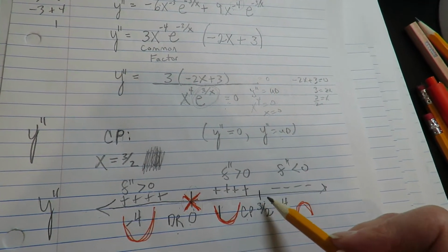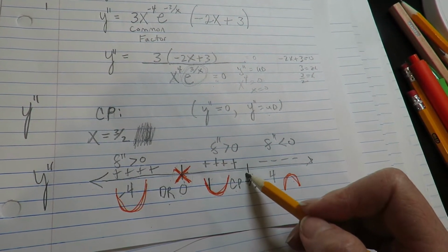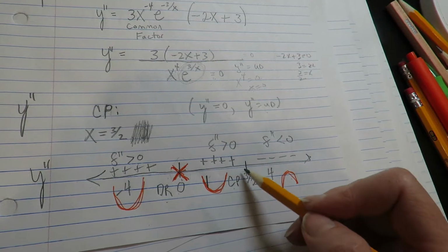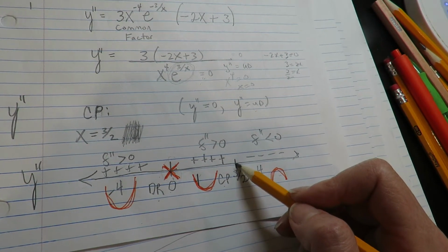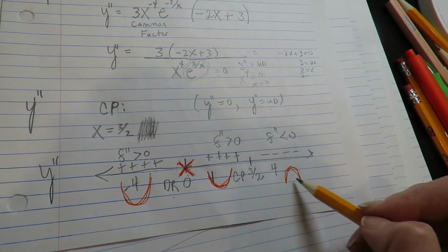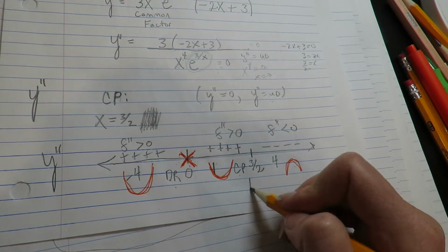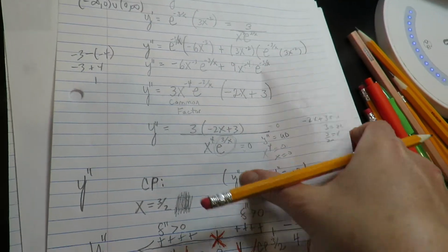Now here, is this an inflection point? So how you decide is you look to the left and right of the critical point. To the left side it's concave up. To the right side it's concave down. The definition of an inflection point is that it flips concavity. And this has indeed changed concavity. So yes, this would be an inflection point.